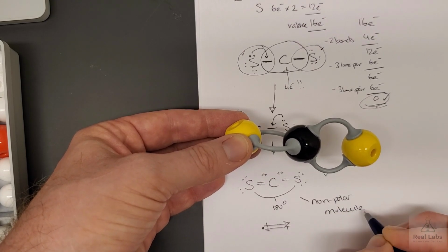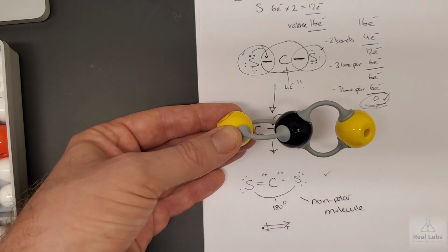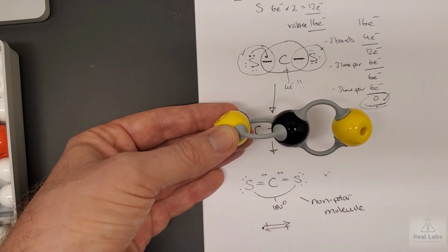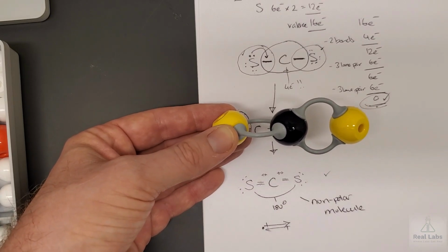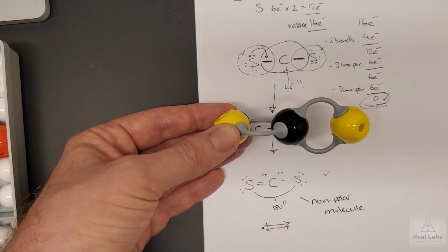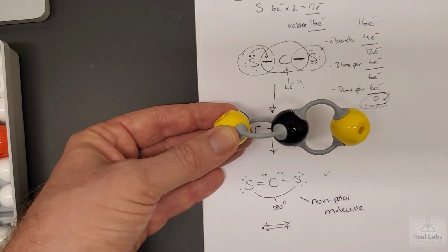So even though the bond has the tiniest amount of polarity associated with it, we would never consider it a polar bond, it just has a slight dipole. Overall, the molecule here would be nonpolar. You could argue the bond there is nonpolar, therefore the molecule is nonpolar.